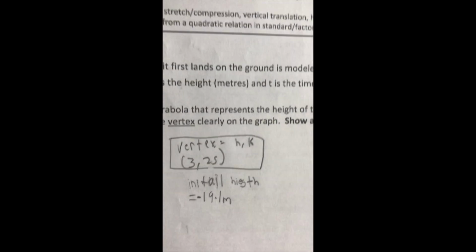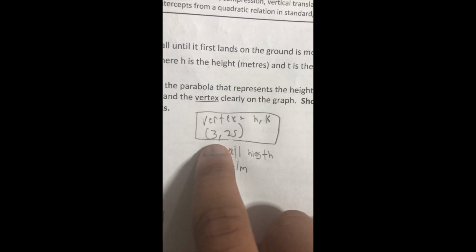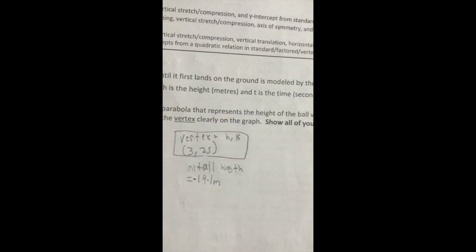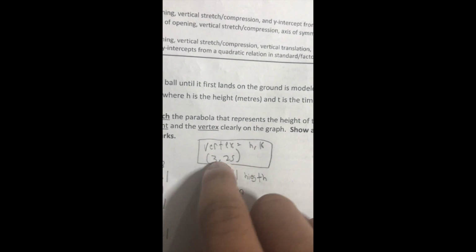And I can obviously verify that by looking at the vertex. This is the vertex point. Since I know x represents time and y represents height, I can clearly say that this 3 represents 3 seconds, and this represents the meters in height. That's how I got 25 meters. That's how I got 3 seconds for C, because I can easily tell by the vertex, since the vertex is meant to be the highest point of the graph.